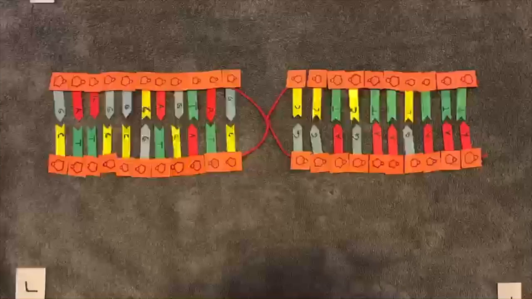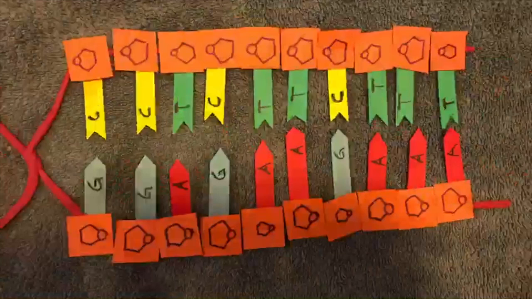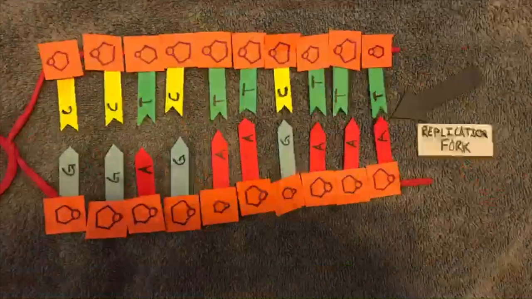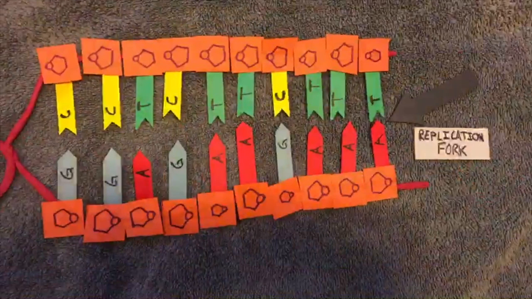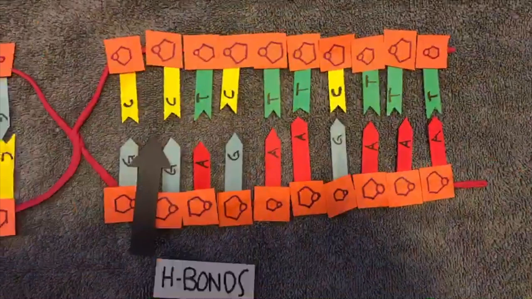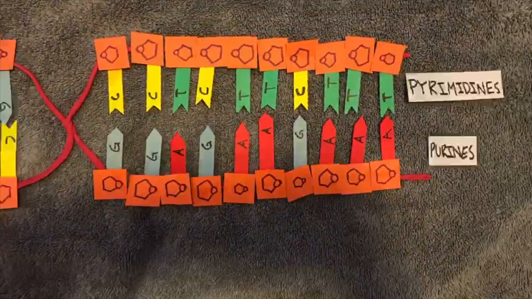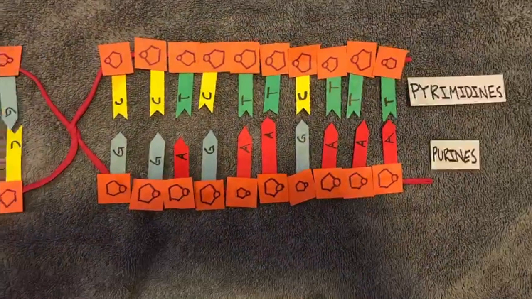In order to begin the complex process that is replication, the double helix must first be unzipped into single strands, otherwise known as the replication fork. In order to do so, the hydrogen bonds between the purines and pyrimidines must be broken. The pyrimidines include cytosine and thymine, and the purines include adenine and guanine.